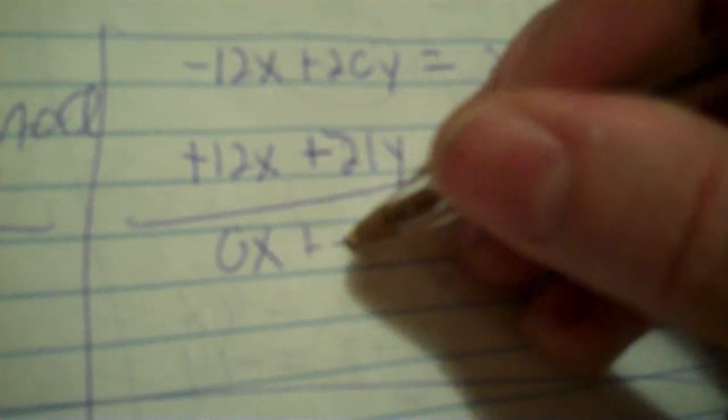Now, for that to add to 0, one's negative, one's positive. Let's have that go positive, and then I have made sure that that will make 0x. But then 21 goes opposite, and 24 goes opposite. Both were positive, now they go negative. So 20 plus negative 21 is negative 1y. 28 plus negative 24 is 4. So divide by negative 1. 4 divided by negative 1 is negative 4.